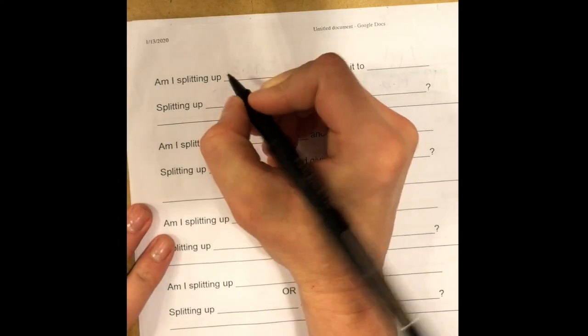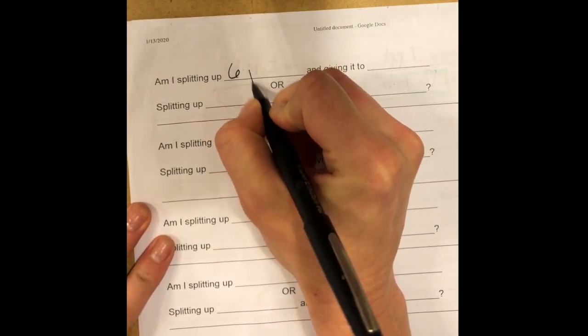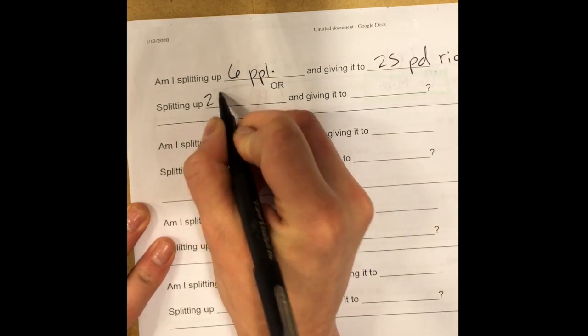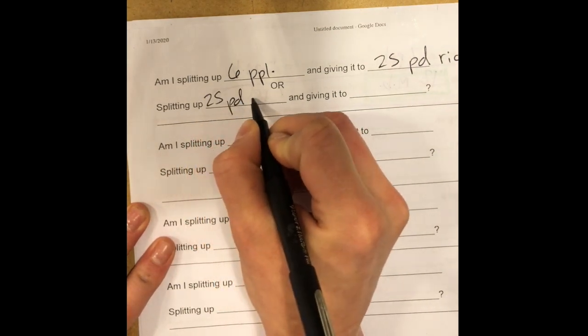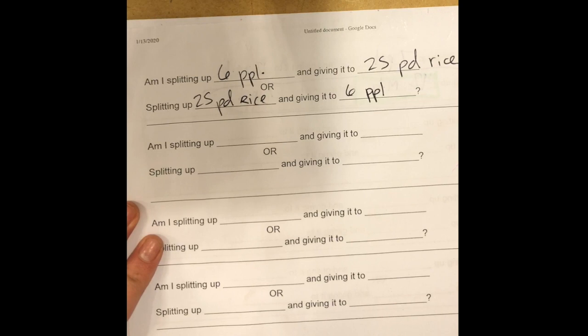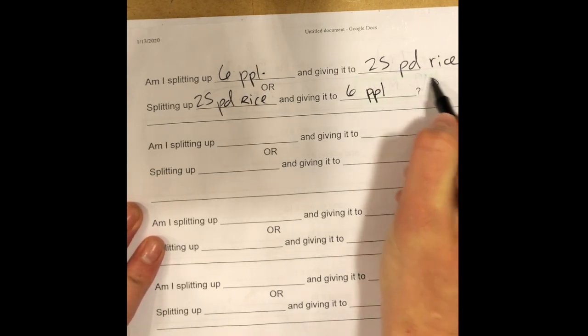So let's read our word problem. If 6 people want to share a 25-pound sack of rice equally, how many pounds of rice should each person get? I'm going to go ahead and start filling this in. Am I splitting up 6 people and giving it to 25-pound bag of rice? Or am I splitting up a 25-pound bag of rice and giving it to 6 people? Well, are you going to cut up 6 people and give it to the rice? No, you're going to cut up the rice and give it to the 6 people.